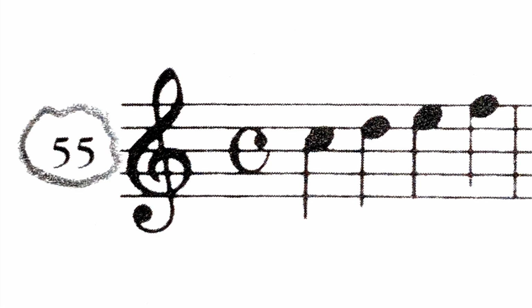line 55. It's like a flower opening up. The first two measures flow up and then down in a musical scale-like motion. And then there's what's called an arpeggio. Do, mi, so, mi, do. If these notes were played at the same time, they'd sound much like a chord on a guitar or a piano.